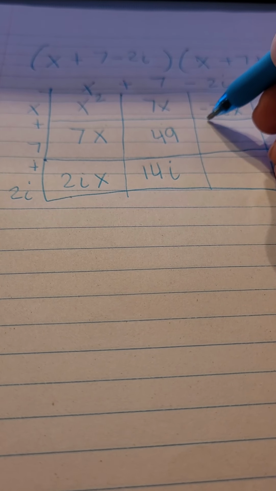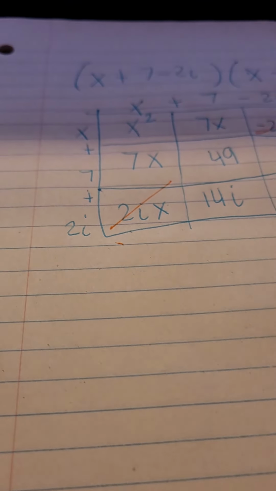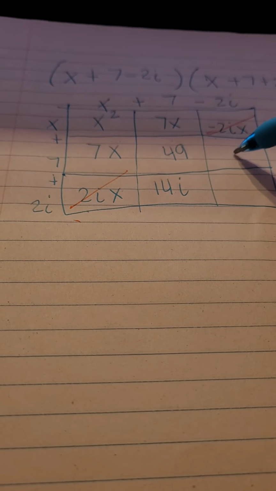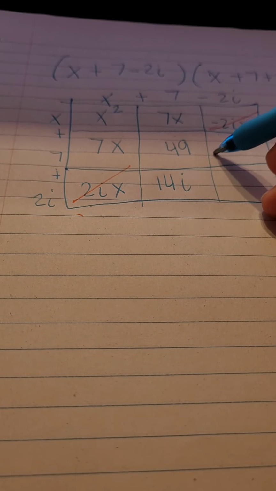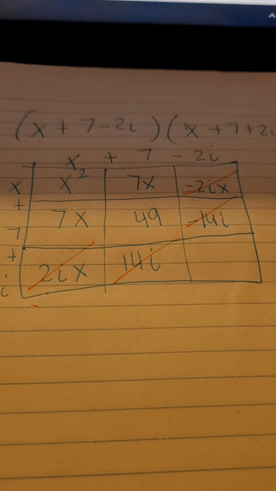Notice that this one right here, let me get a different pen to point that out, is going to cancel with this one. I found some opposites, okay? We're going to do that for several of them. Usually that happens along the diagonals. Negative 2i times 7 is negative 14i. Got another opposite. This one cancels with that one.